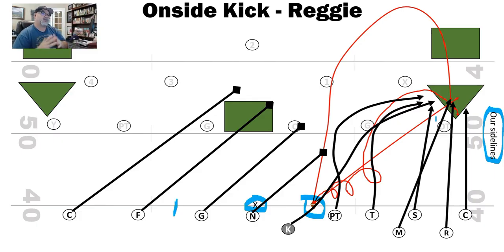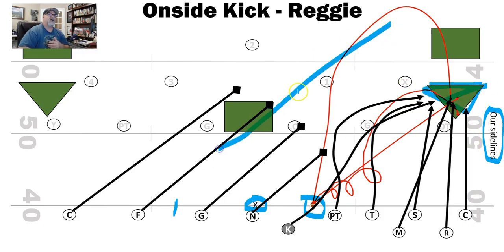It's up to you guys, but I usually just move it over because I don't have these strong legs. I have guys that we focus on putting the ball where we want it. And as you notice, when we do a Reggie kick at our onside, we're kicking to the triangle here. And we're trying to get it over here. And it basically cuts out all their return team here.